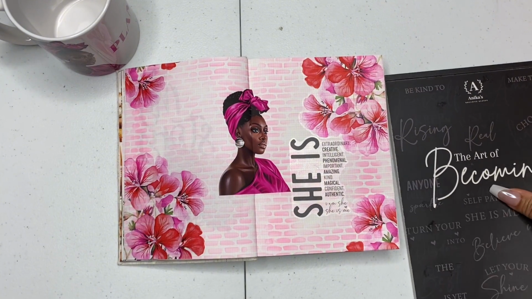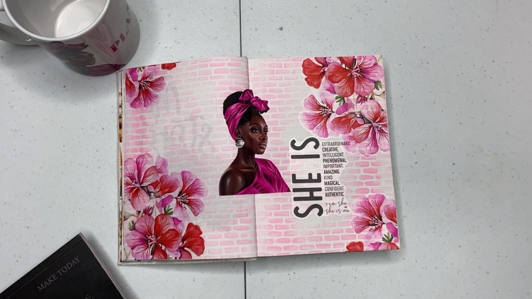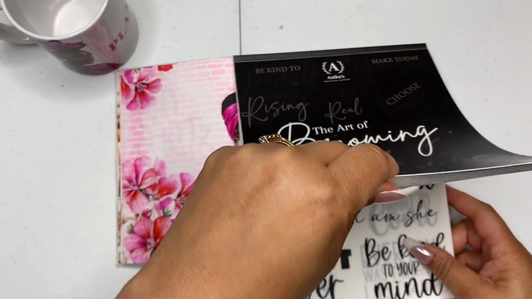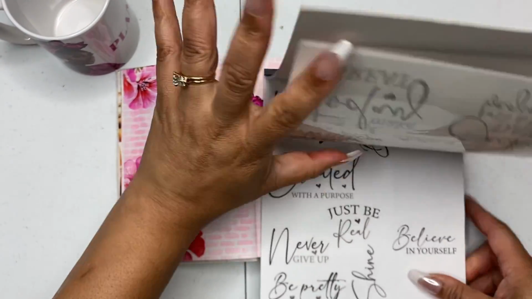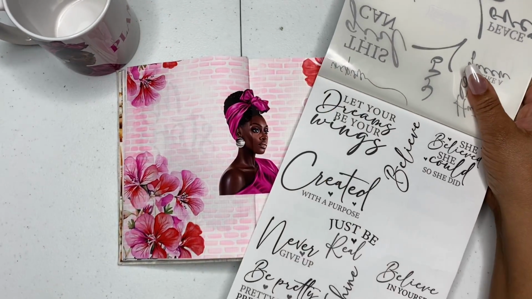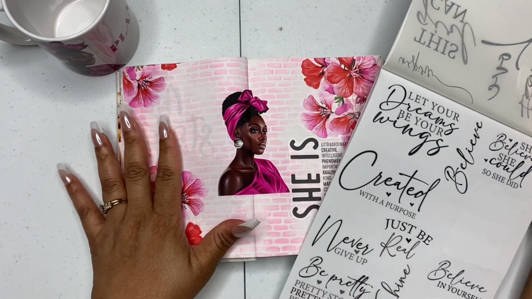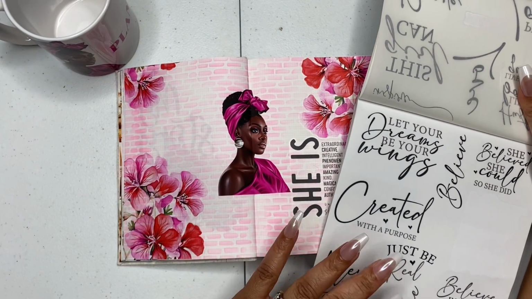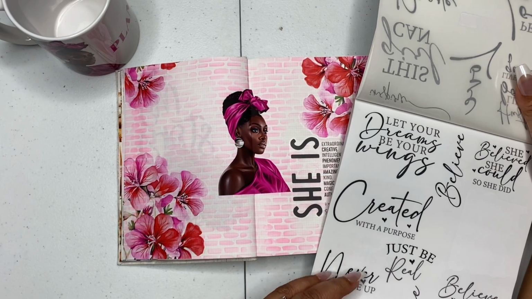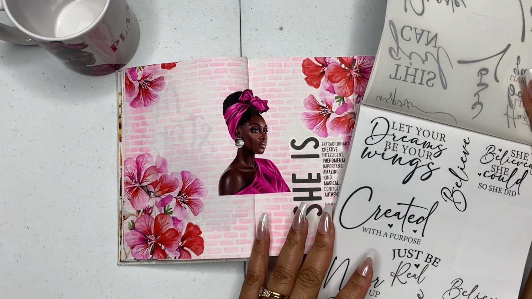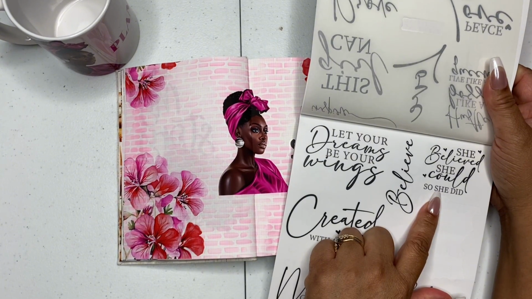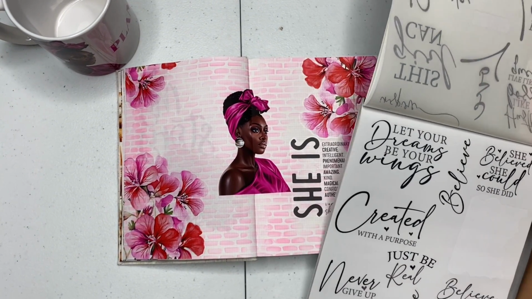That is beautiful, right? So I also want to see if I see something else that sticks with me. She's created with a purpose. I don't want to put that because this one's so big. I'm thinking about "she believed she could, so she did," because she's confident, y'all.